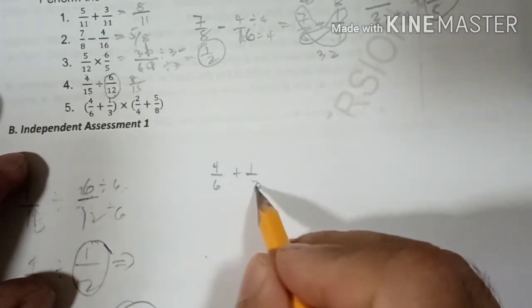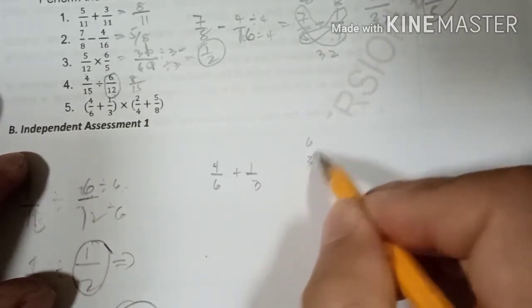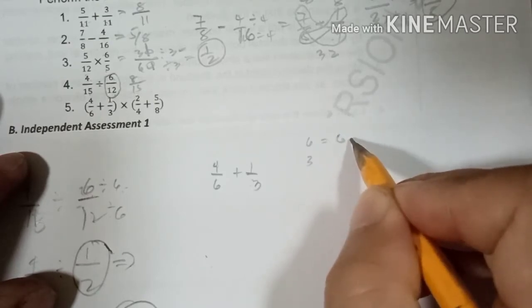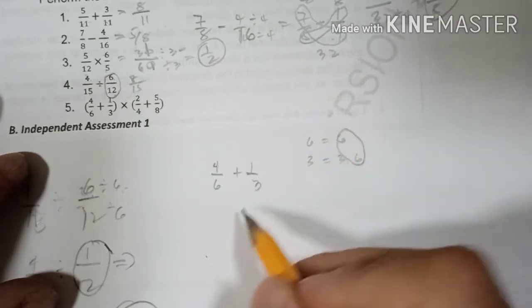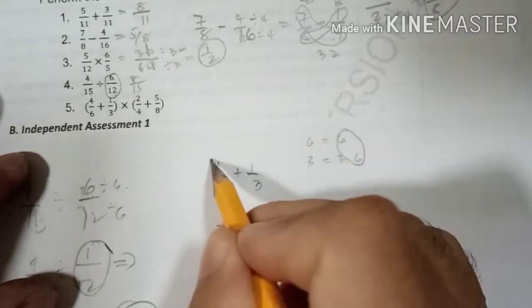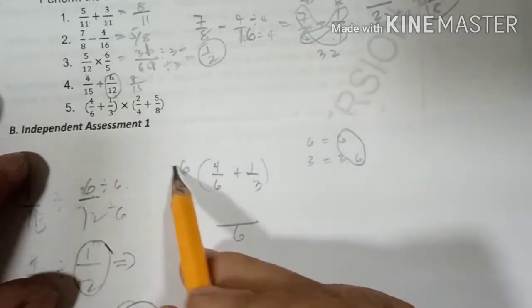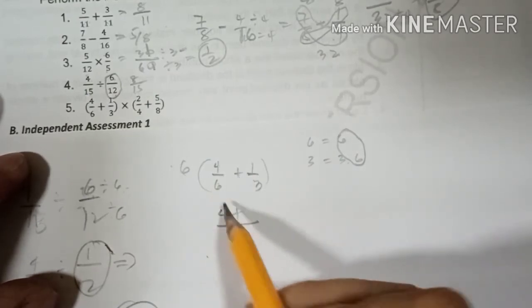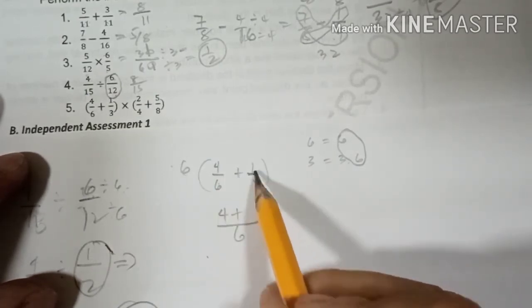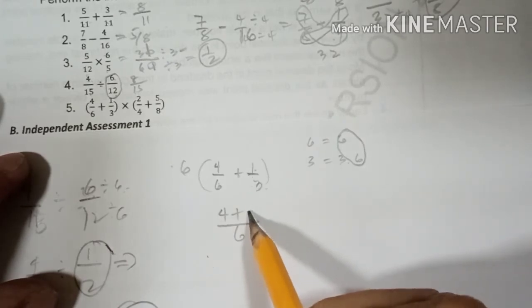So the LCD of 6 and 3, that is counting by 6, counting by 3, that's 3 and 6. So the LCD is 6. 6 divided by 6, that's 1 times 4, that's 4, plus 6 divided by 3, that's 2 times 1, that's 2.